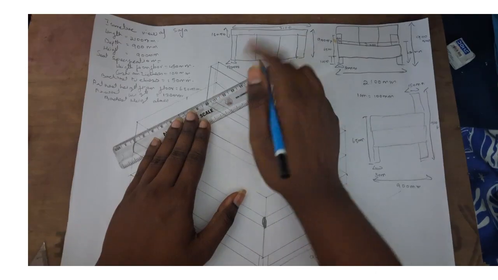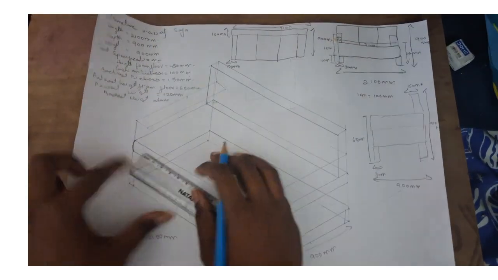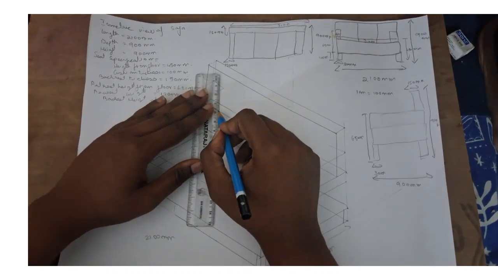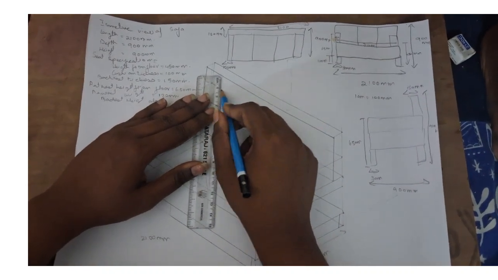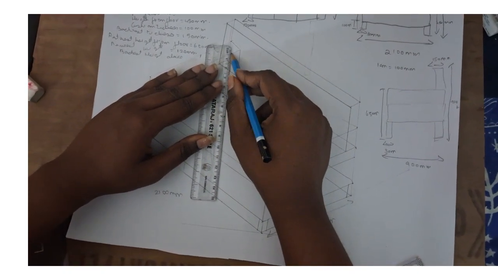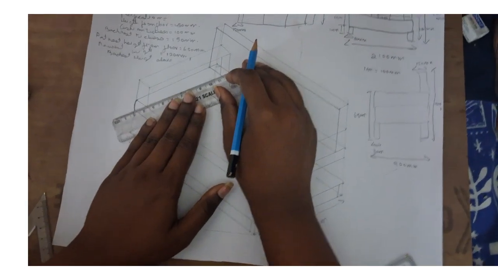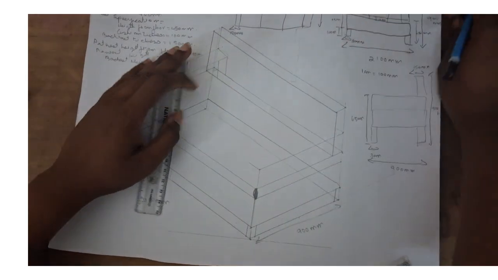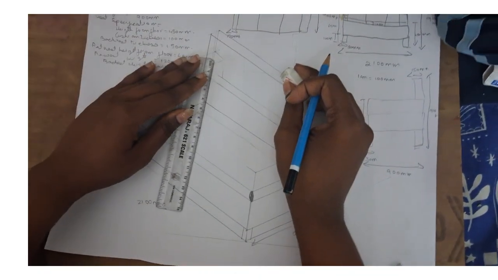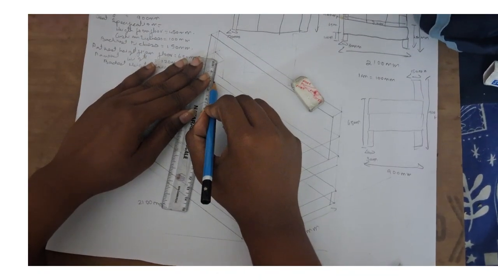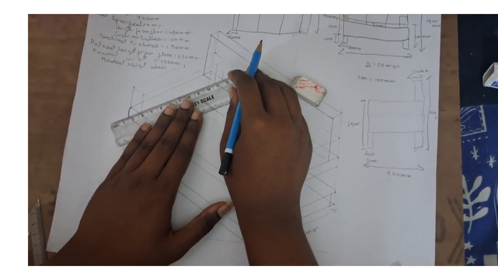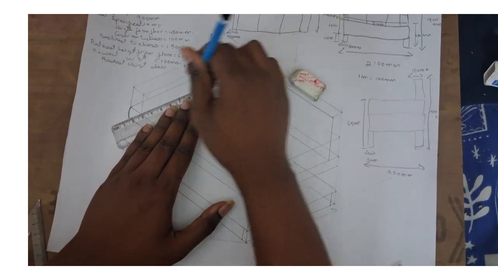And I am going to connect the point from here to here, and connecting this point.